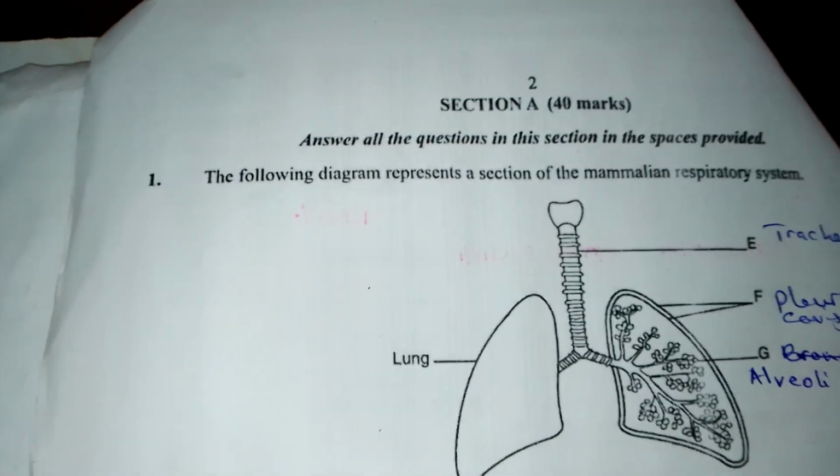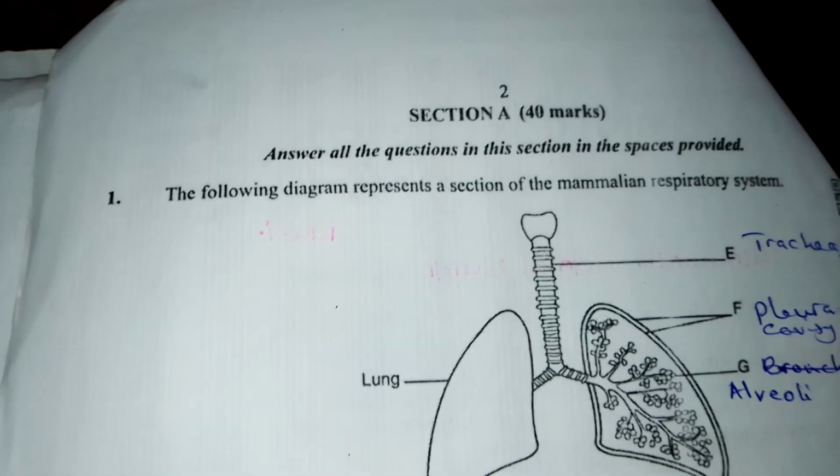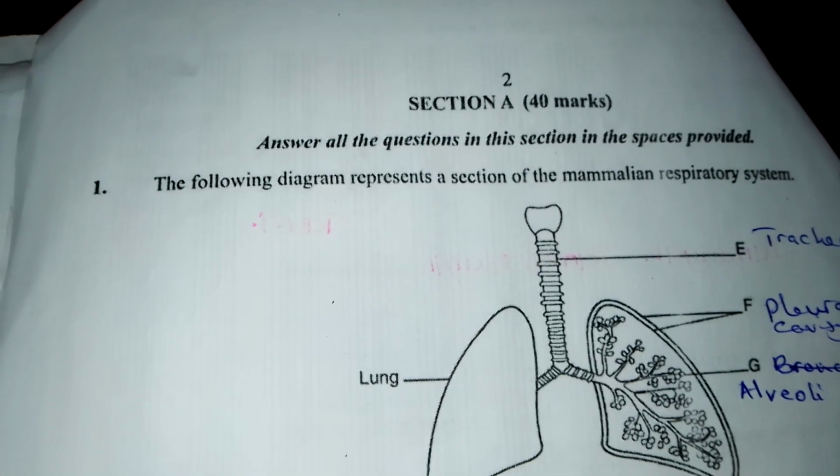So last time we were asked the following diagram. Let me just go through the questions and then we see how it is supposed to be answered.